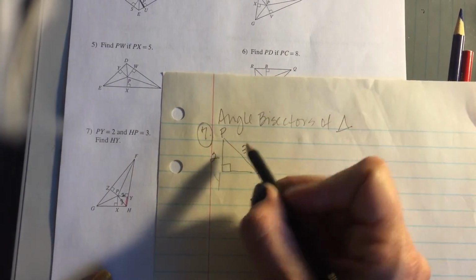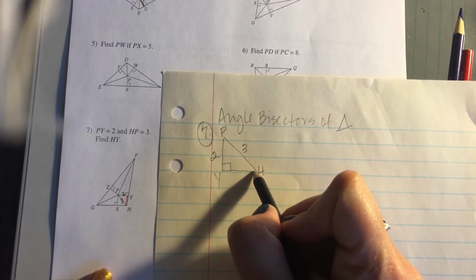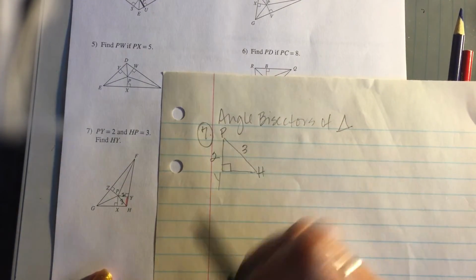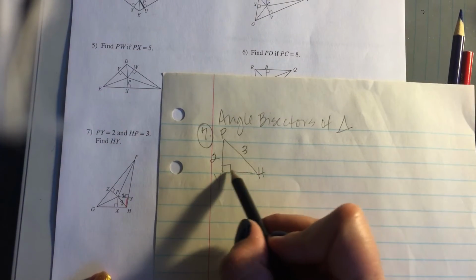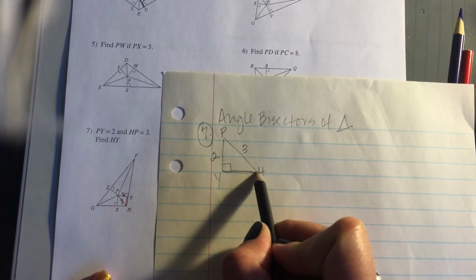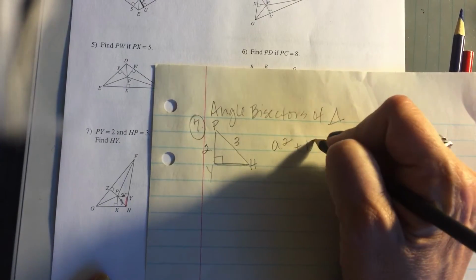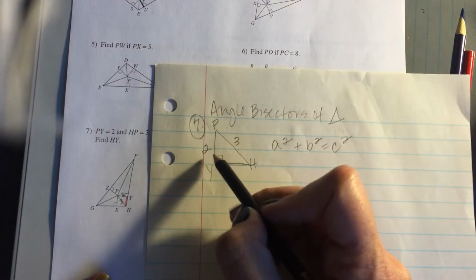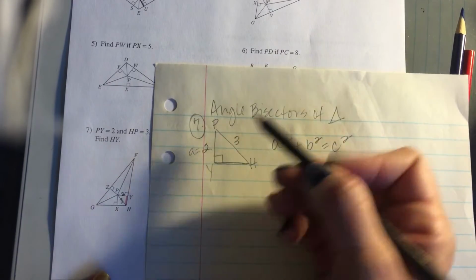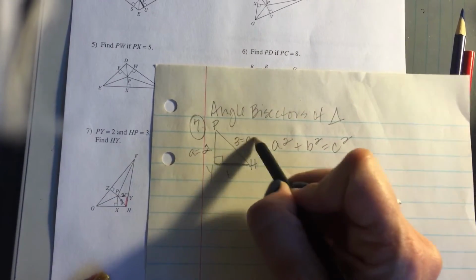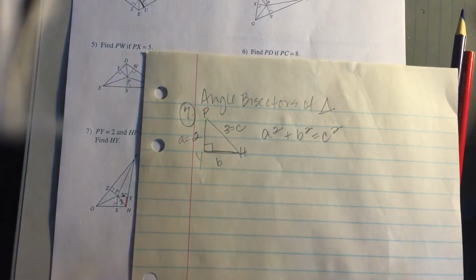When I look at this, they told me P to H was 3, P to Y was 2. I've got a right triangle. So if I'm going to find this distance H to Y, I have to look at this in terms of the Pythagorean Theorem. A squared plus B squared equals C squared. I have a leg, an A, a missing B, and I have the C for this right triangle.